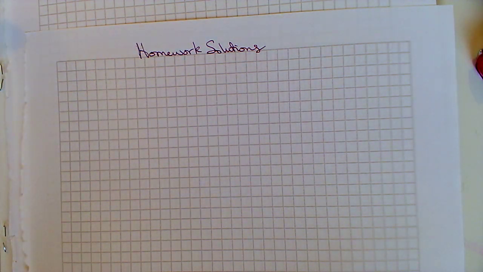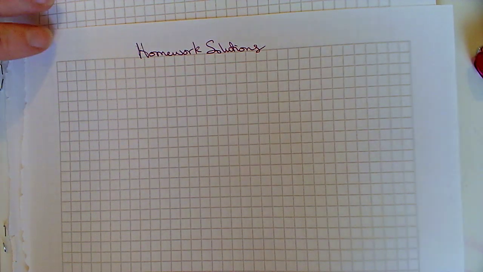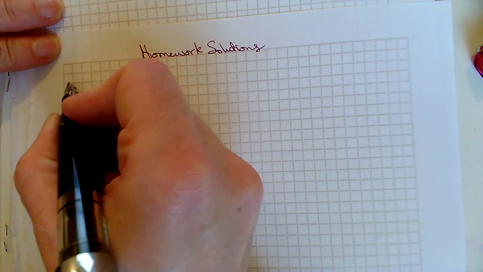Okay, good morning. Let's go through the homework solutions from Tuesday's homework. So to start with, they were all questions on relative frequency and fairness and bias.